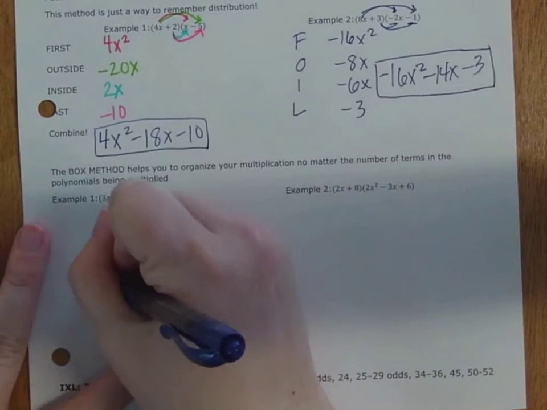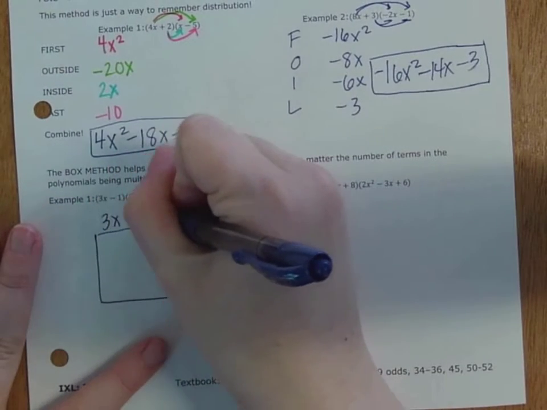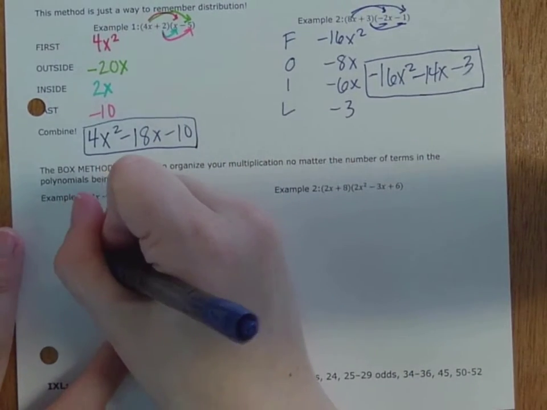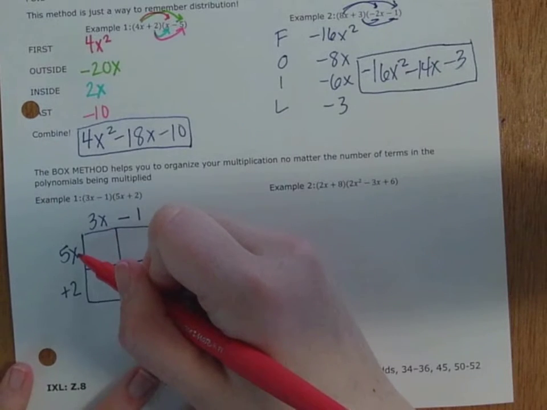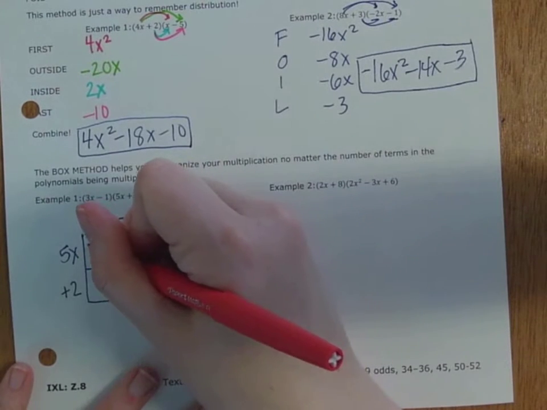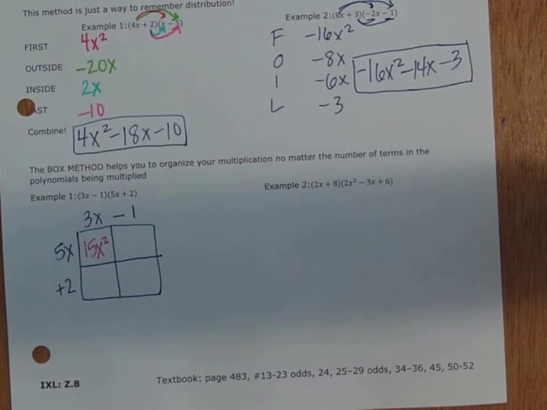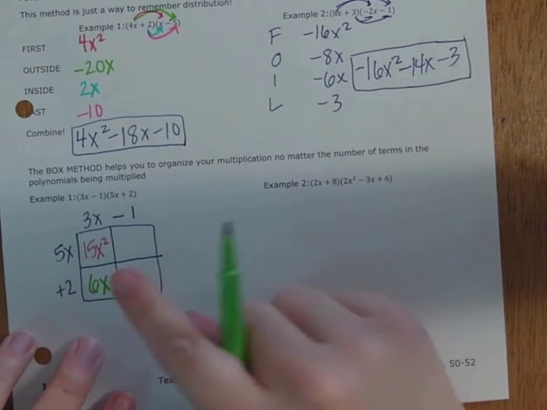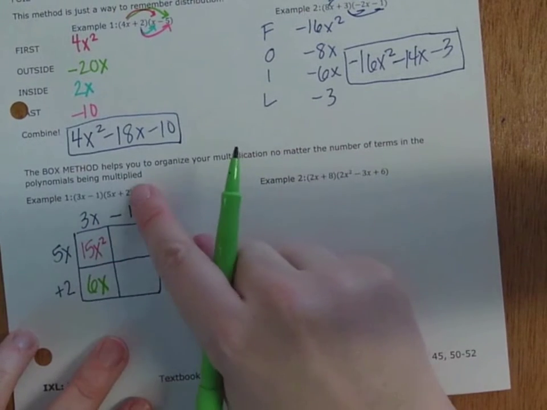So we take our two terms and we organize them outside of a box. 3x times 5x is 15x squared. 3x times 2 is 6x. Notice I just distributed the 3x to both terms in my second binomial.